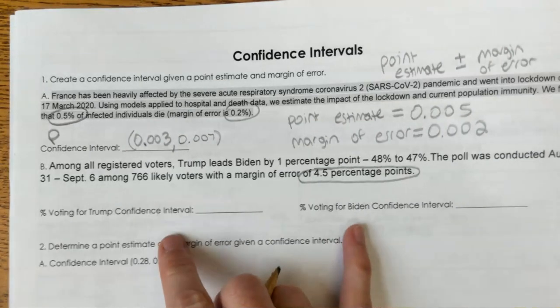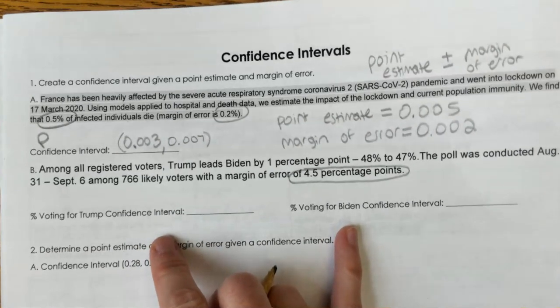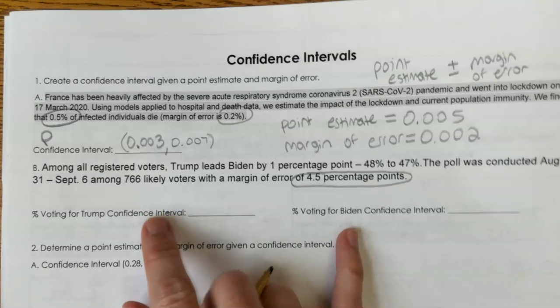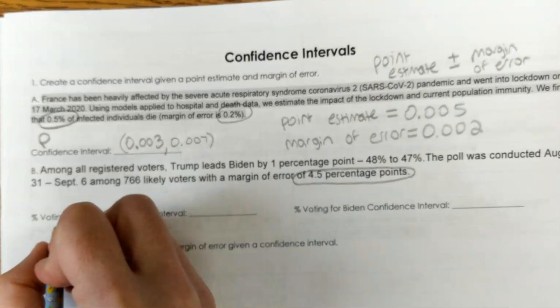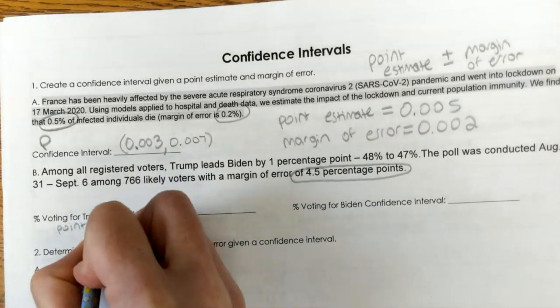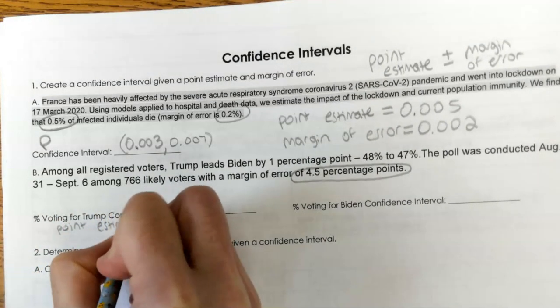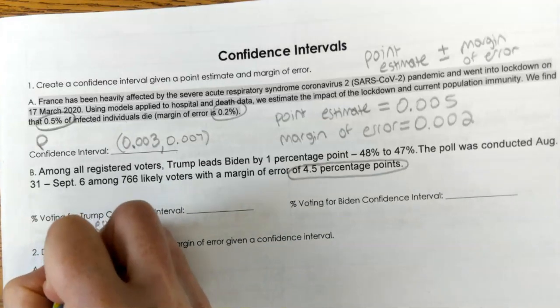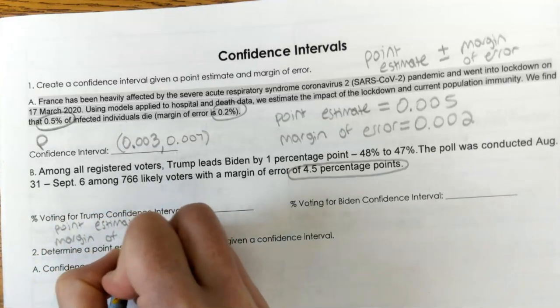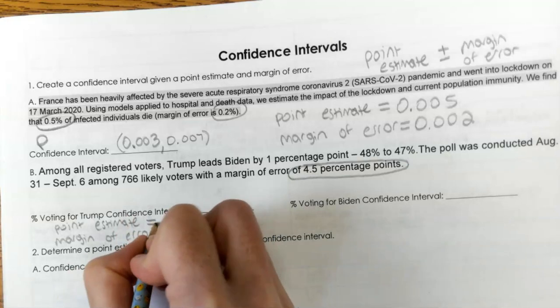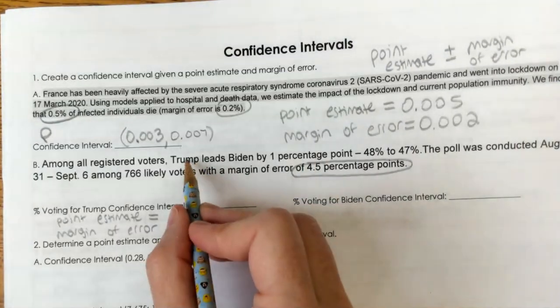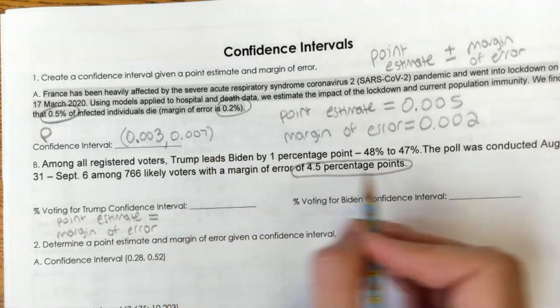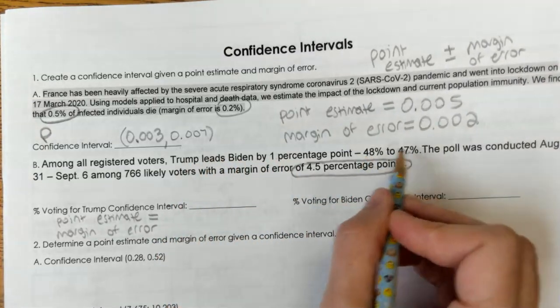So we have enough information for 2 confidence intervals. We have enough to do a Trump confidence interval and a Biden confidence interval. So for my Trump confidence interval, I need a point estimate and a margin of error. All right, my point estimate is going to be Trump's number. If Trump leads Biden by 1%, which one is Trump's number?